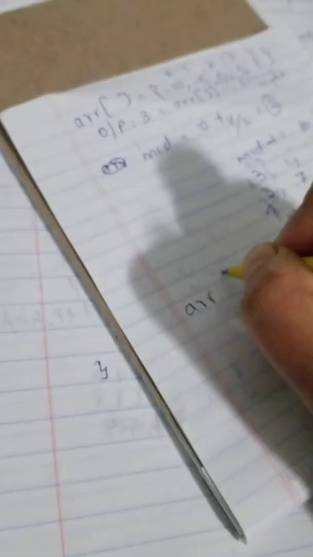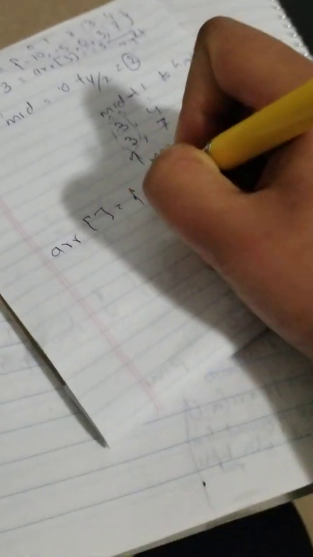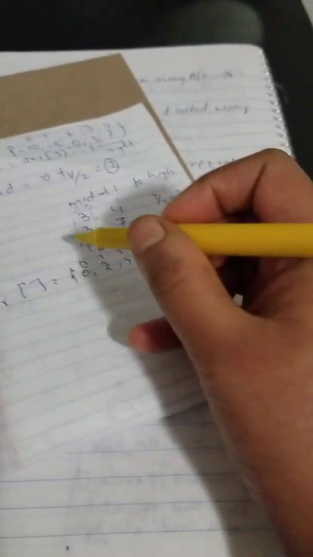I will check for another example. Suppose the array is 4, 8, 17, with indices 0, 1, 2, 3, 4. As per the observation, there is a magic index at 1. To do that, again it is 0 plus 4 by 2, which is 2. So this is our mid, and obviously this is not the same. Mid is less than array of mid, so this time our required output will be on the left side.